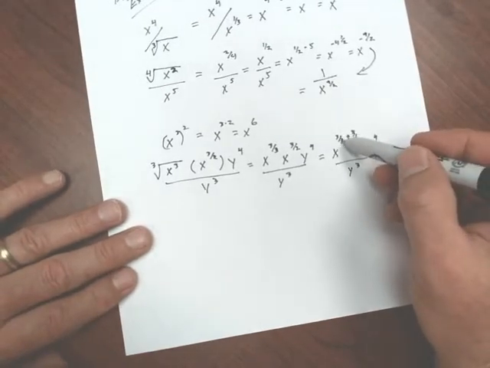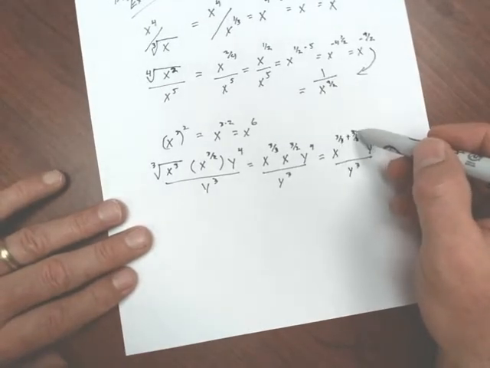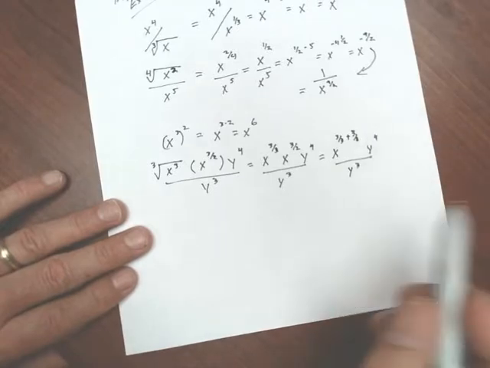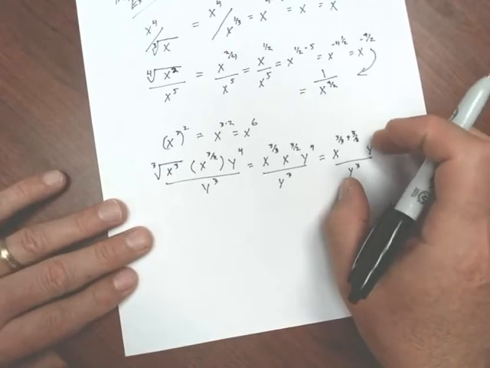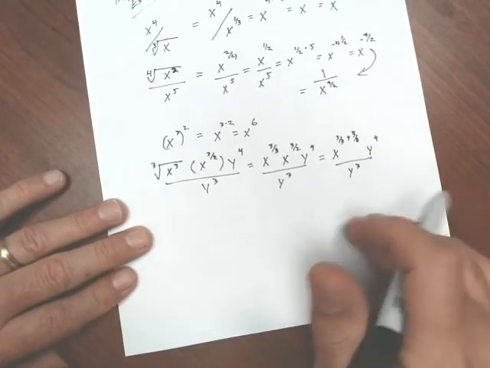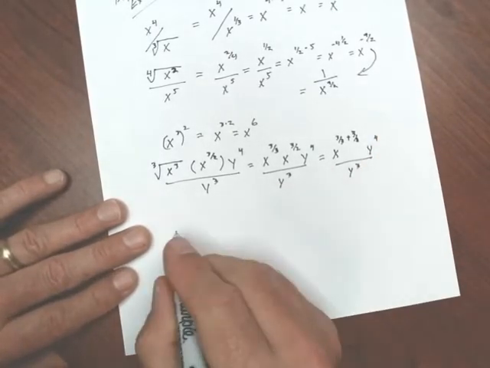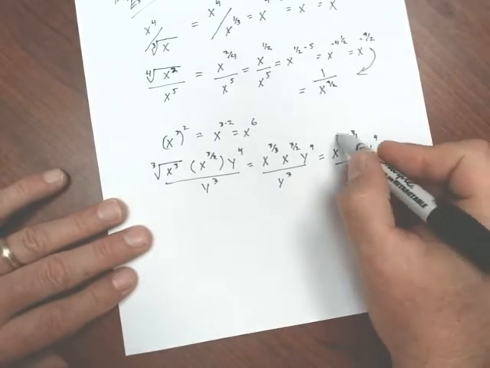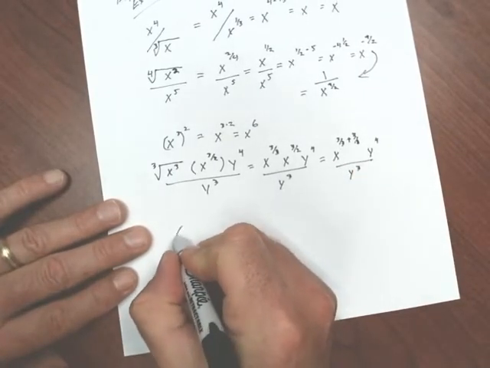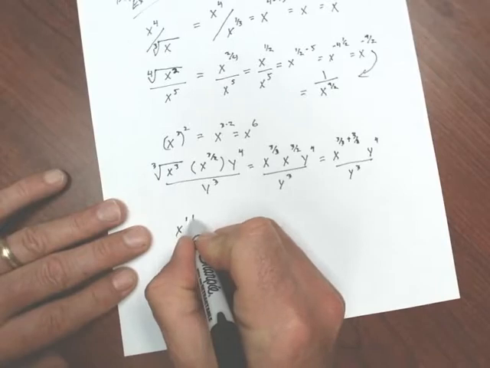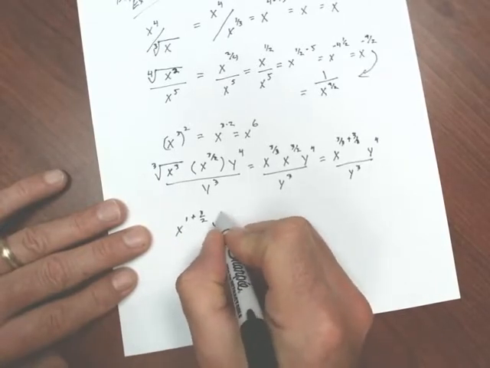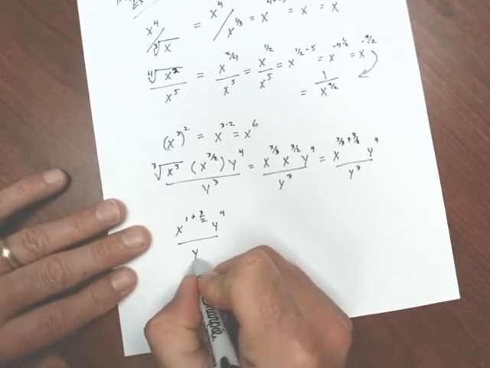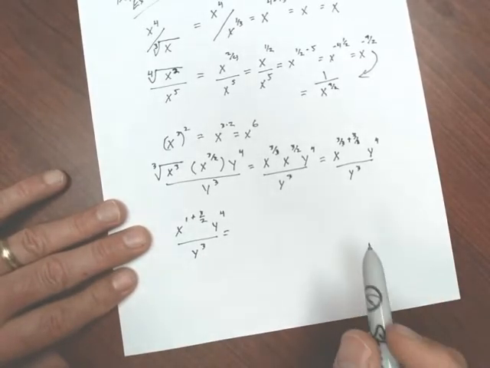So we've got 2/3 plus 3 halves. Let's simplify this, taking it step by step. Let's not worry about the y's yet; let's just carry the y's through the operation for now. Simplifying these exponents, we get what? X to the 1 plus 3 halves, times y to the 4th divided by y cubed.